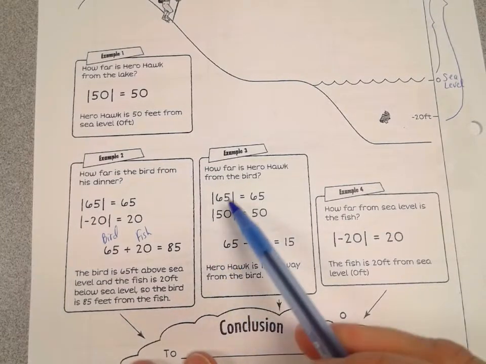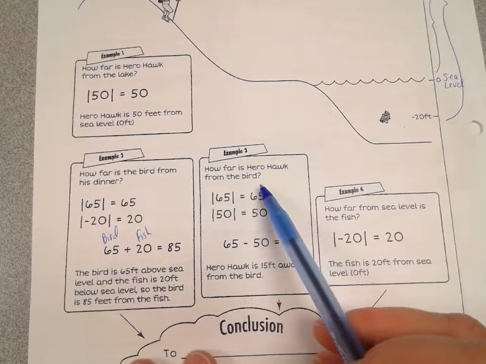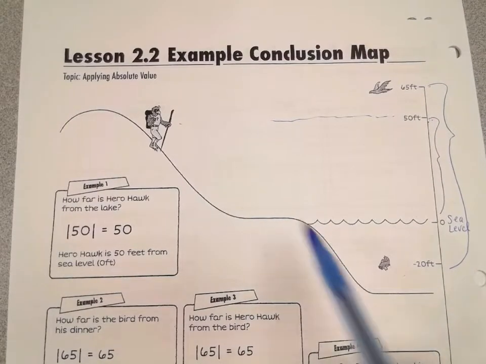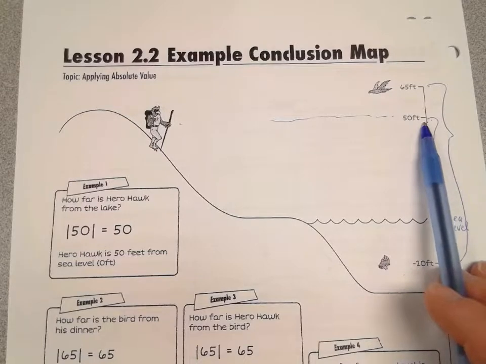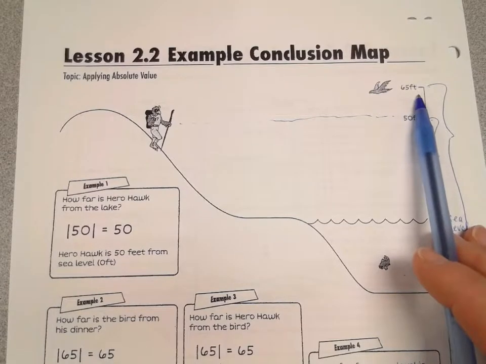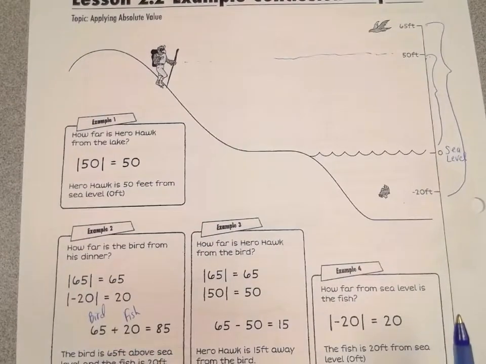So example 3, how far is Hero Hawk from the bird? Oh, Hero Hawk, I saw him a minute ago. Remember, we drew this dotted line just to show he's at about 50 feet above sea level, and now it compares him to the bird. How far away is he from the bird? Well, the bird is even above him, isn't it? What do I want to do with these two distances? They're pretty close to each other. If I add them together, I'm not sure that would show me the difference. So what did they do down here? Let's take a look in their example.